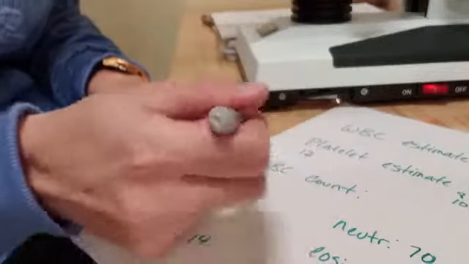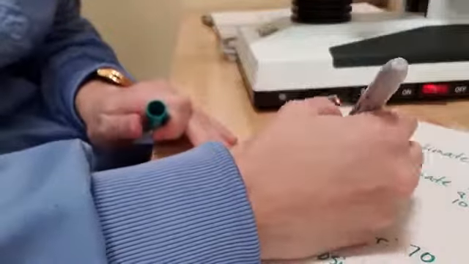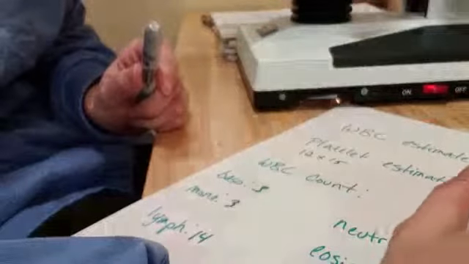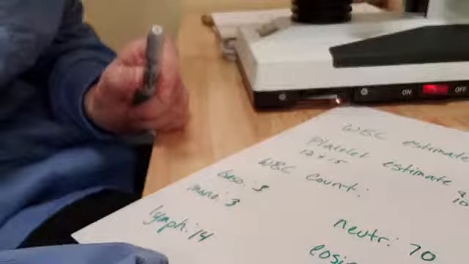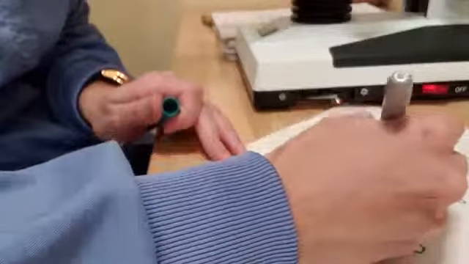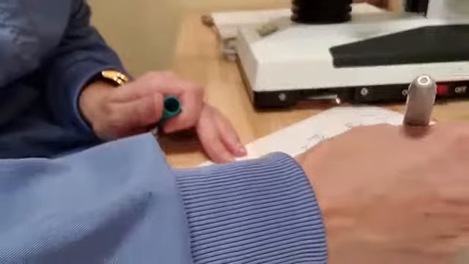So what we want to do from there is we want to multiply that by 15. So we'll do that. Times 10 to the third power. Do that again.